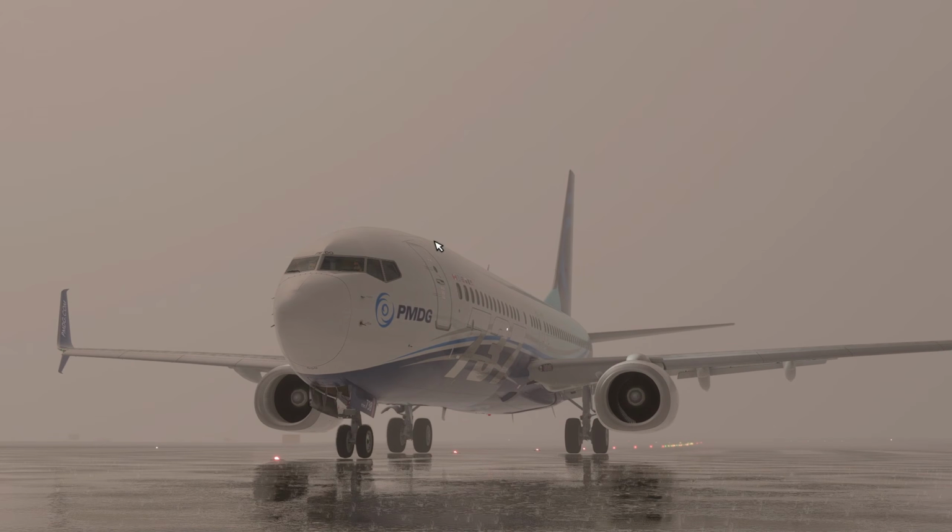So, okay, I'm going to roll these engines up to about 50, and then 100. So here's about 50.